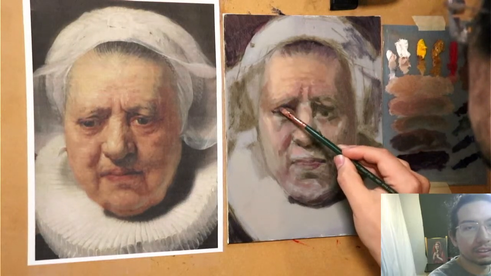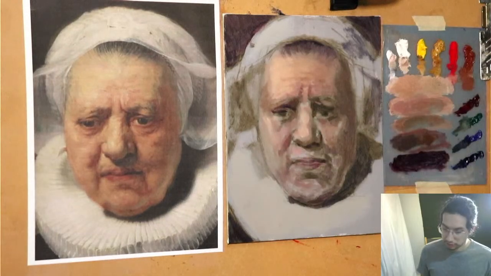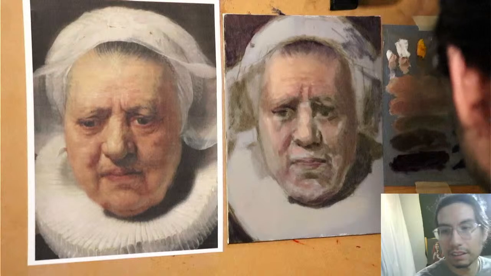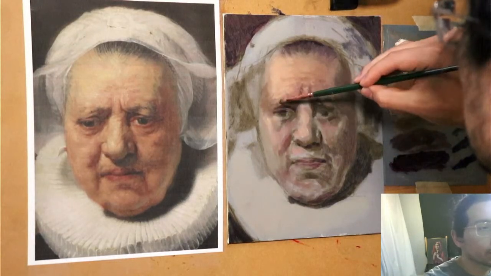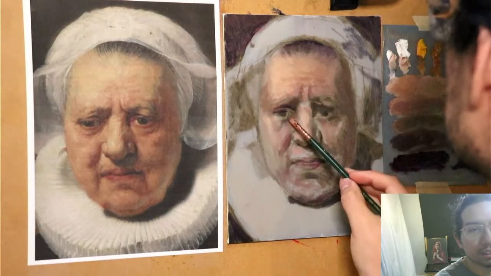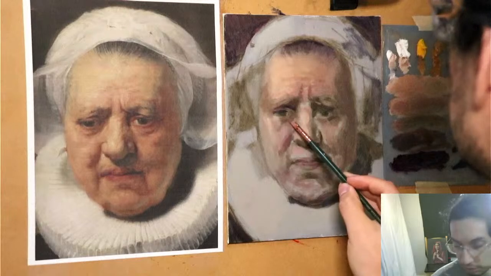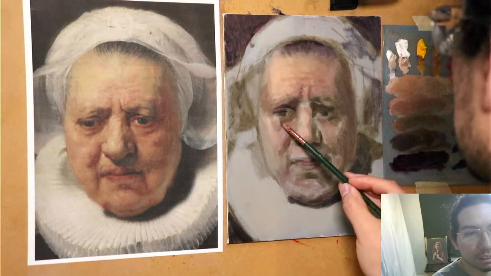If we jump into detail mode too early, things can get a little difficult to work with. Because once you get into detail mode, you start committing. And if you start committing too early into the painting, it can be a challenge.